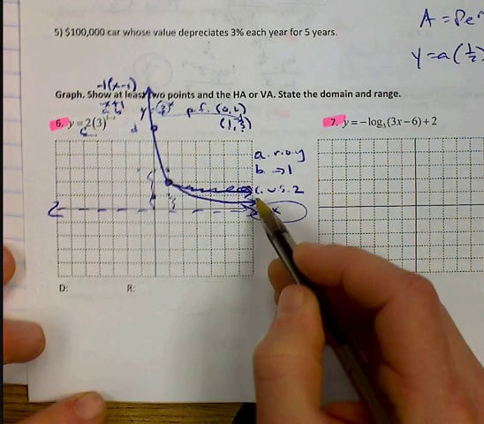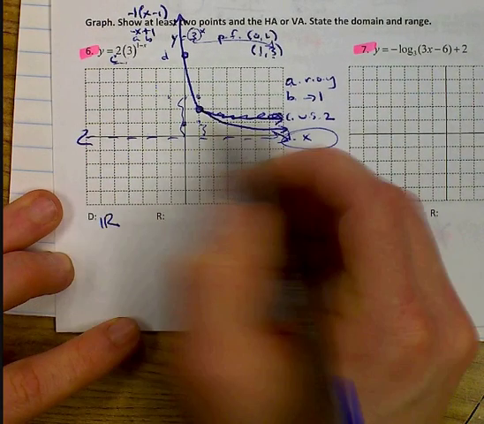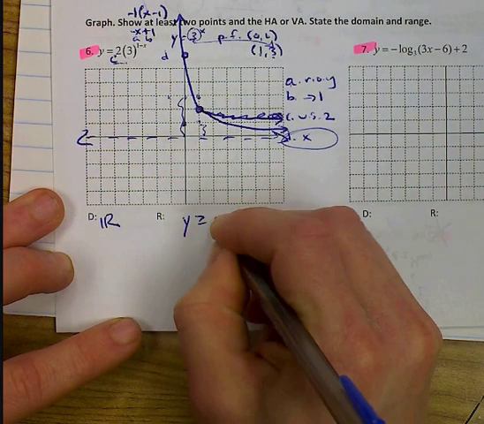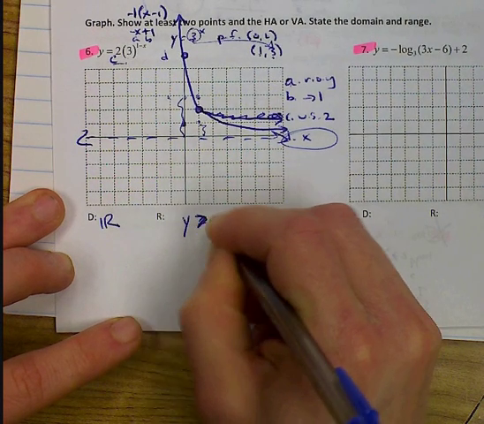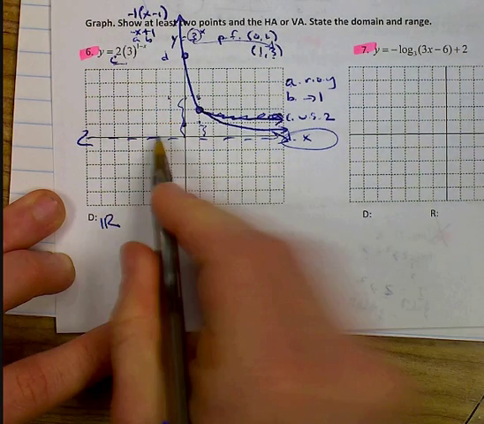So this is still going to come down and get pretty close to 0 here. The domain of this graph is going to be all reals, because this is going to keep eventually going out that way. But the range is going to be y is greater than 0, or you could write it as 0 to infinity. It doesn't get equal to it because of that horizontal asymptote right there.